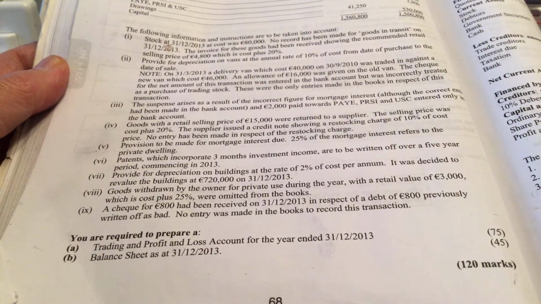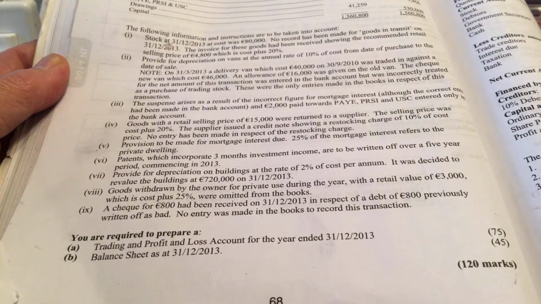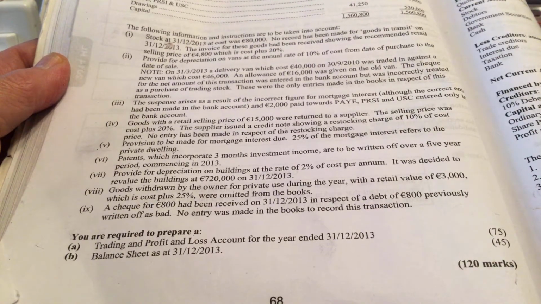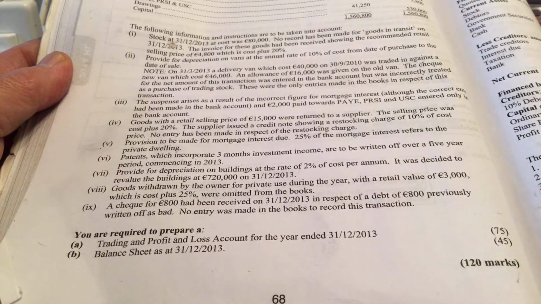We're now going to look at the sole trader for 2014. We're going to look at all of these adjustments and put them into a second trial balance. We will do this and then we will be able to attempt the question.